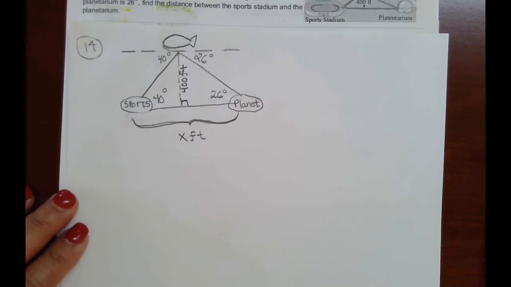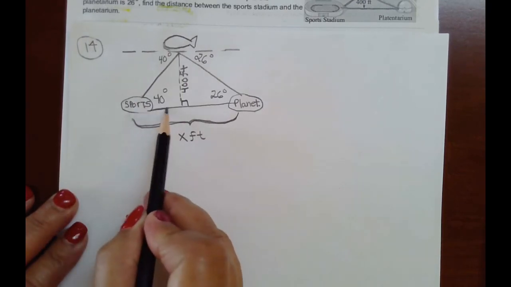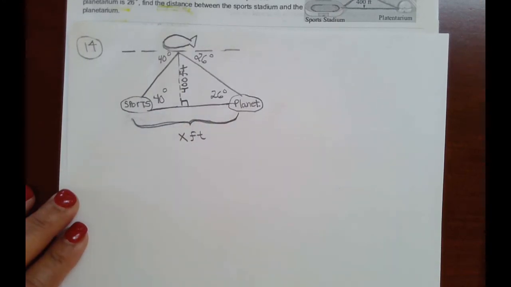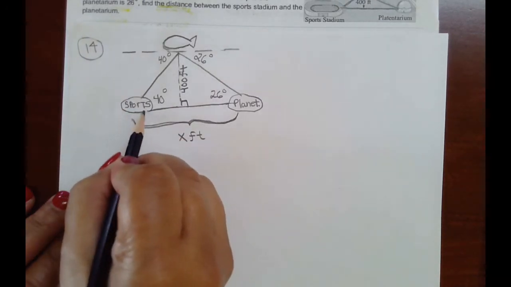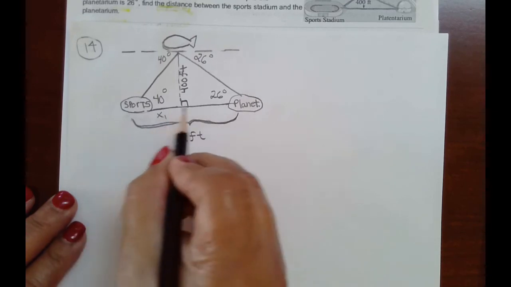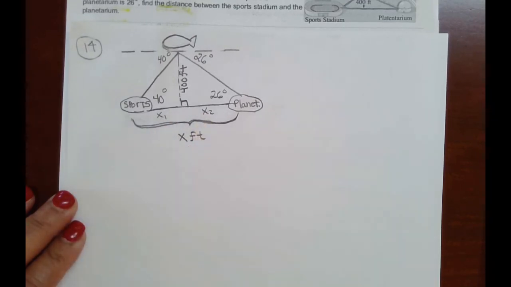Okay, so if you're going to try and find the total distance from here to here, you have to work with the bottoms of each of these triangles, just like we did in the previous problem, only this problem has much less steps. All we need is this and this. I'll call this x sub 1, I'll call this x sub 2, and I'll just call this plane x.